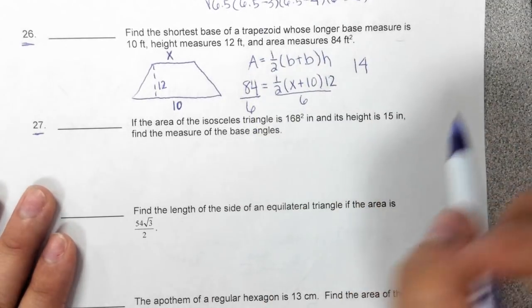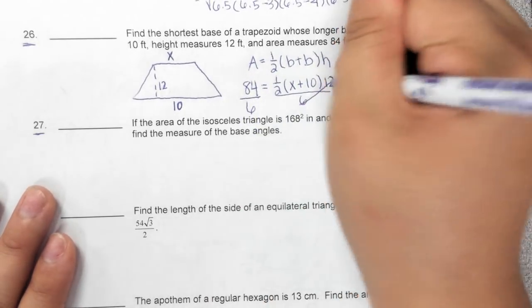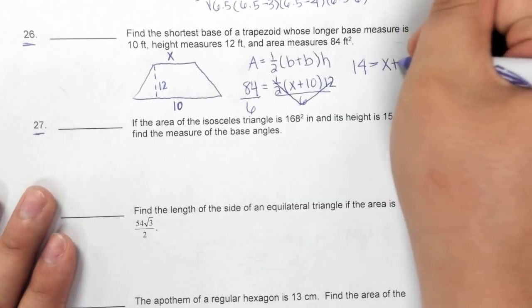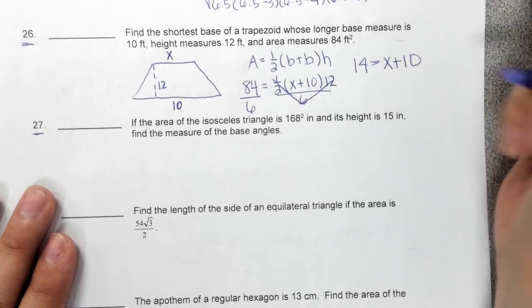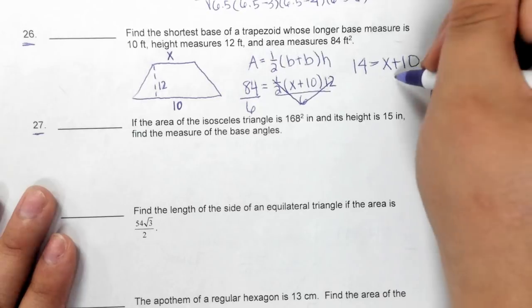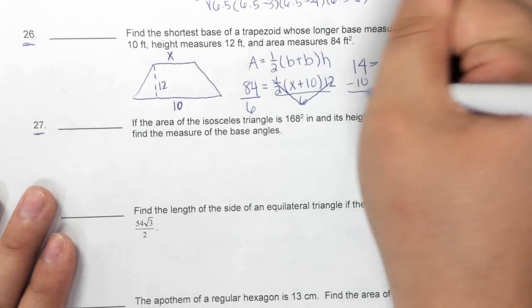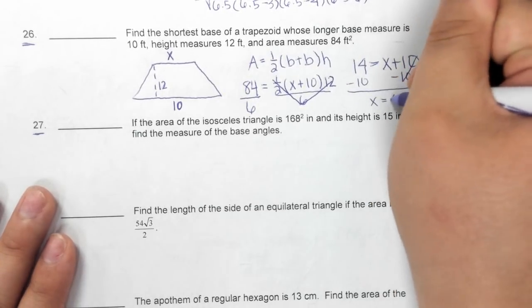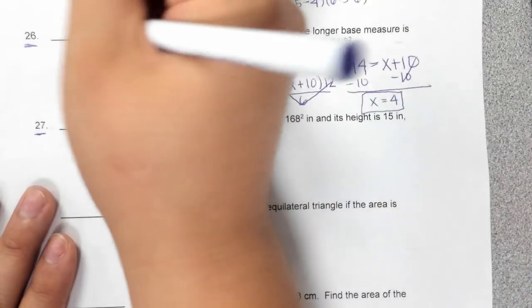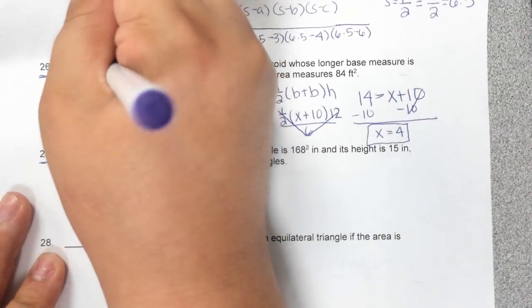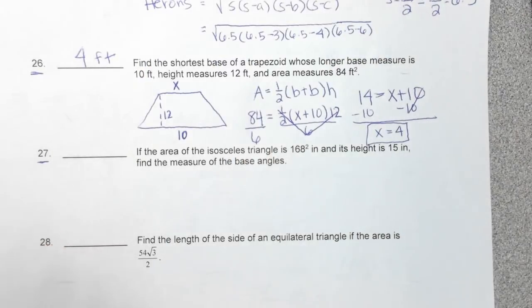It's the same thing. I'm just doing it in one step. So the short base is 4. Yep.